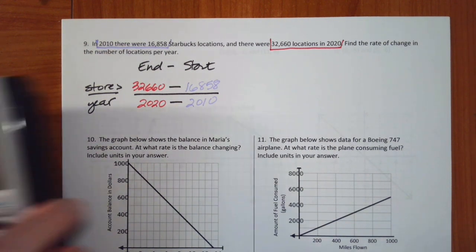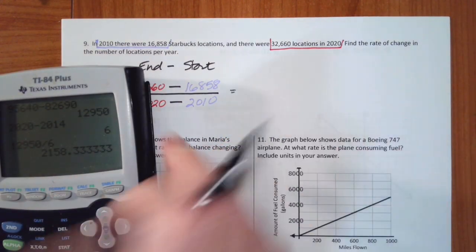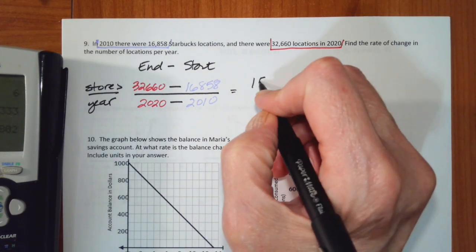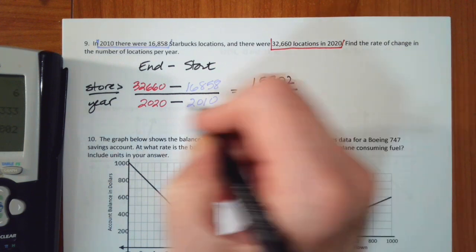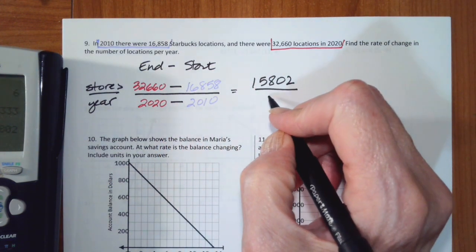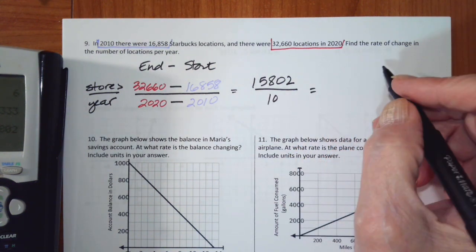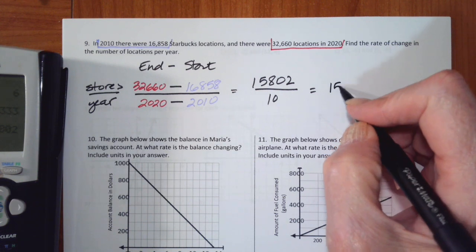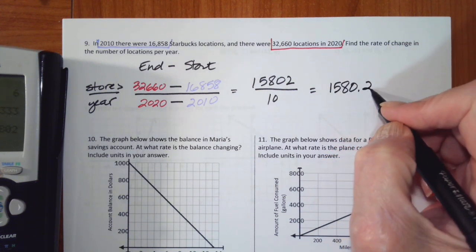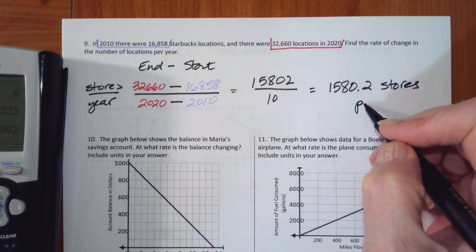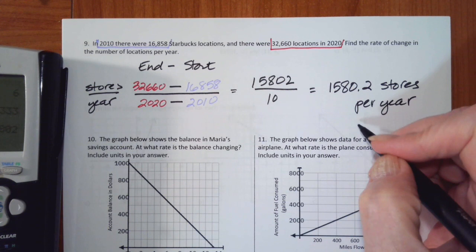All right, so once again, if I do my arithmetic on this, if I take 32,660 minus 16,858, I get 15,802. And 2020 minus 2010 is 10. And it doesn't say anything about rounding, so I'm going to say this is 1580.2, and that is stores per year increase.